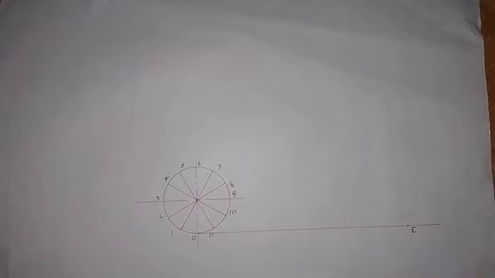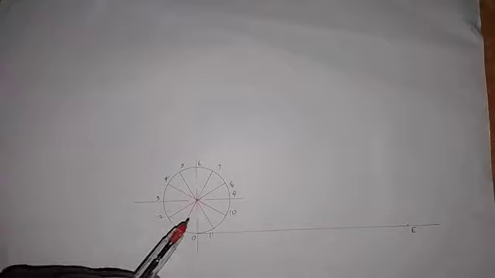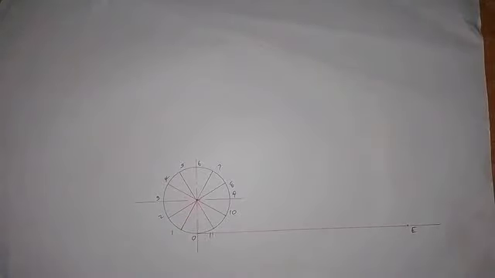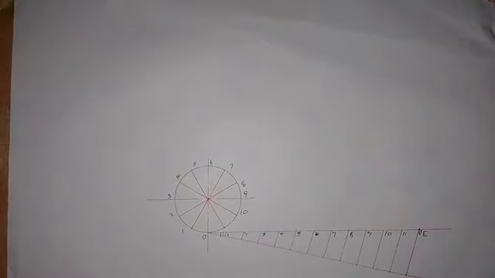Okay, so we are going to divide this distance OE into 12 equal parts, as we have divided the circle into 12 equal parts. So I will do that while I pause the video, because I believe you can do that. Alright, welcome back, and as you can see here, I divided the distance OE into 12 equal parts. As I said, I have numbered from 0 to 12.